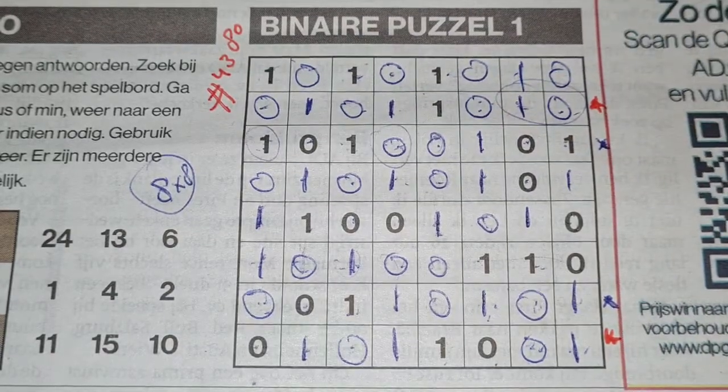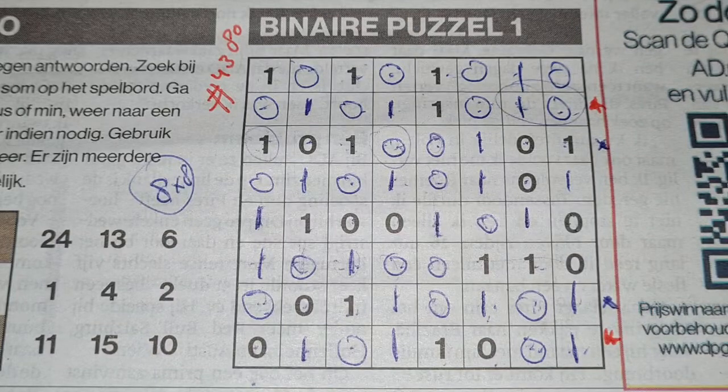Finished in 4 minutes. And I like this one. Yes, I really do. Do you think so? Thumbs up, otherwise thumbs down. You can also download this PDF file, so you can make it or solve it by yourself.